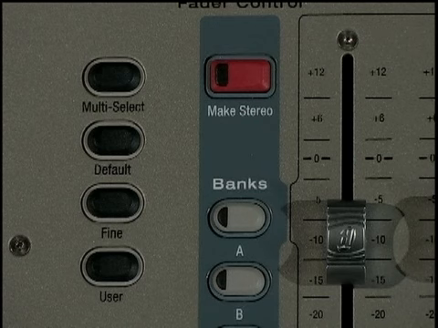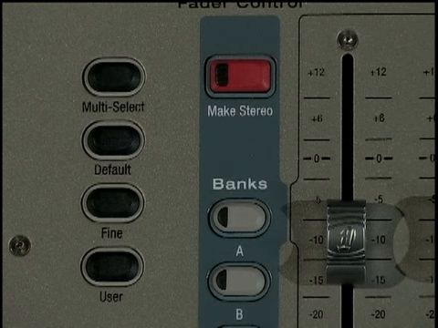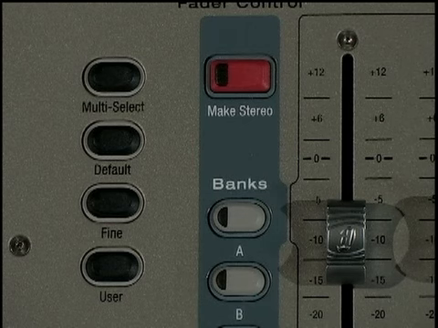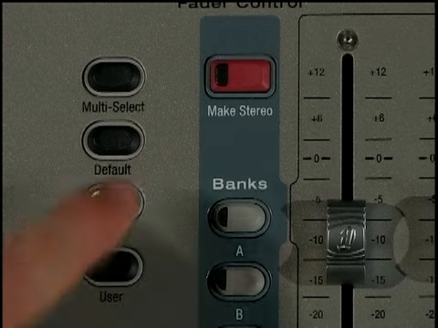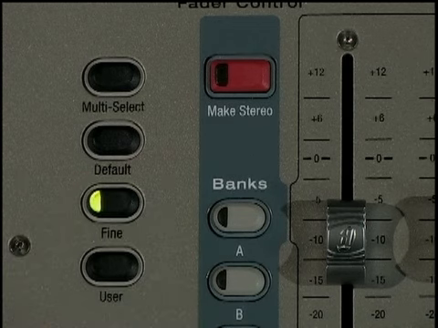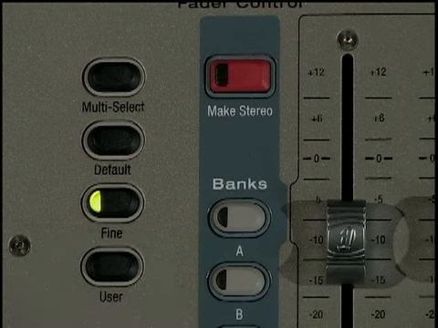Next is the default button. This has a keyboard equivalent of the Alt key. This is used to reset given parameters on the console as well as plugins to a default status when engaged. Next is the Find button. This can be used to great effect when adjusting equalizers or levels where you want to do some high-resolution movement. This button can be latched on by double-clicking it. Finally, we have the User button, which has currently been set aside for future use.